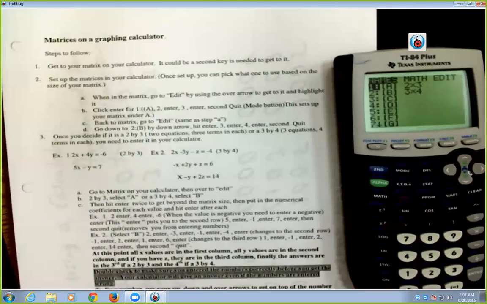So when you hit second matrix, what's going to pop up is you've got A as a 2 by 3 and B as a 3 by 4. Everybody got that? Okay. Yes. Oh, it should if you stay on A. It stayed on A. Okay, then hit enter.